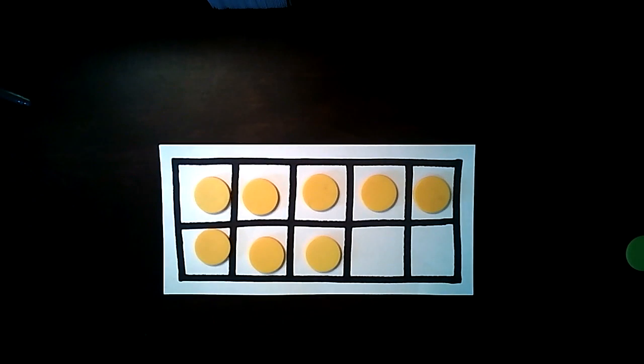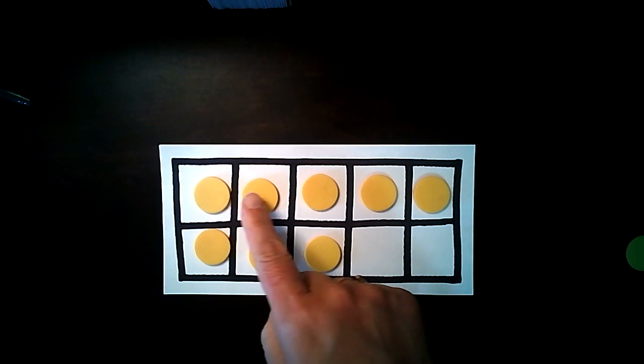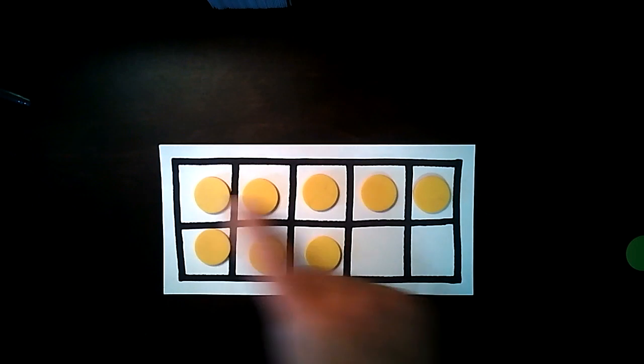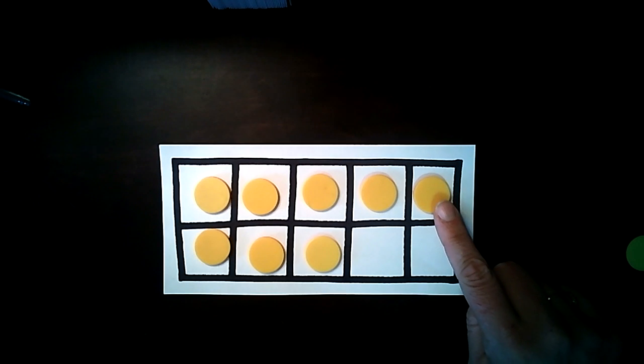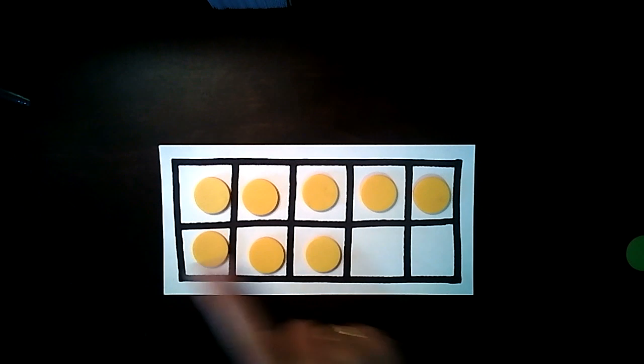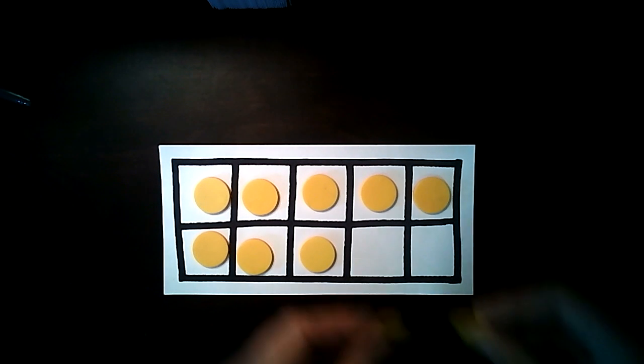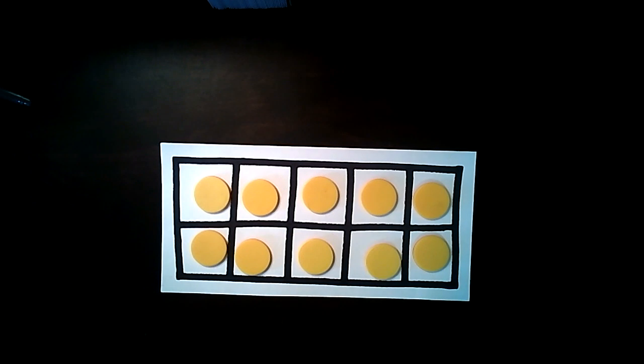Okay, let's look at our next example. How many are in our 10 frame right now? If you're going 1, 2, 3, can I teach you a shortcut? The top row has 5. Count on. 6, 7, 8. We have 8 in our 10 frame right now. Can you see how many more we'll need to add to make 10? You're right. It is 2.